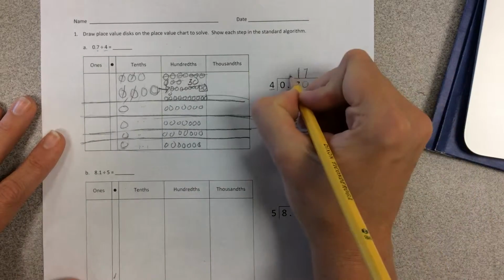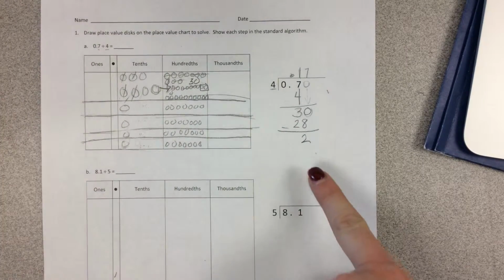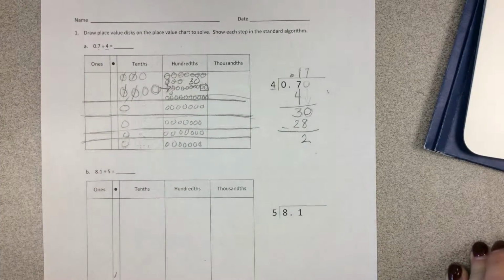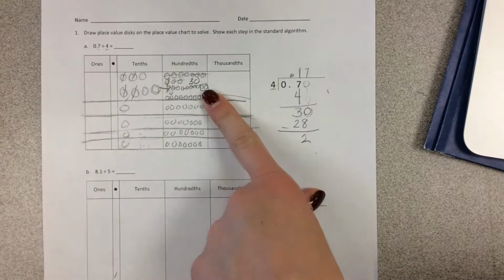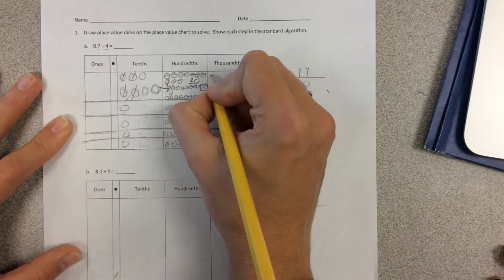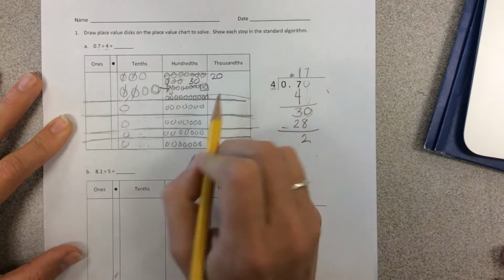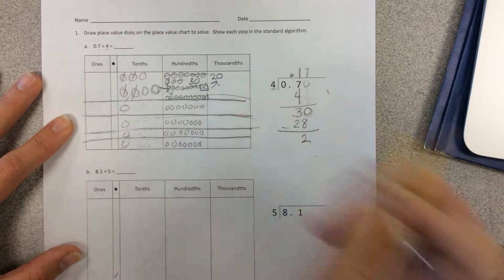Oh, and then I'm done, right, Mrs. Leinenbach? I've got 17 hundredths, remainder 2. No, we don't leave a remainder because we're working with decimals. We can keep going to the next place value. So we've got to take those 2 leftover hundredths and turn them into thousandths. Same thing, 1 place value over is 10 times as small. So those 2 little hundredths are going to turn into 20 little thousandths.